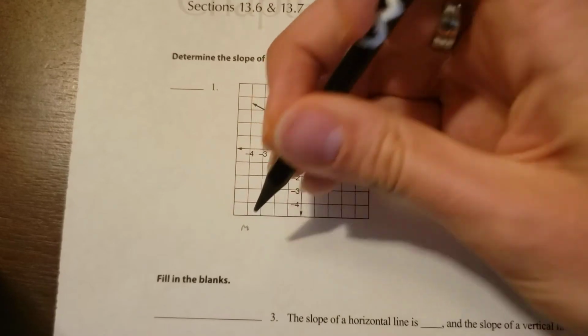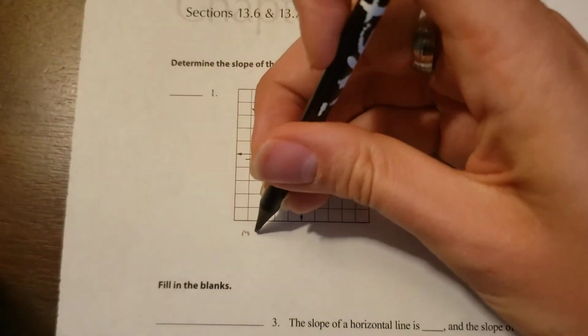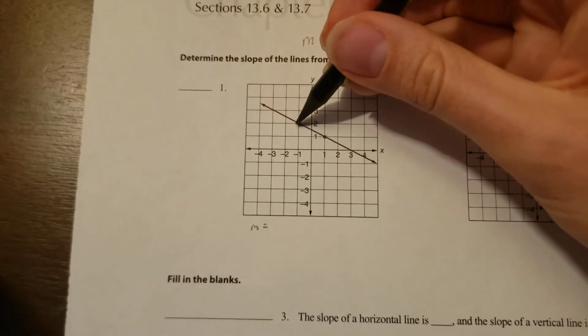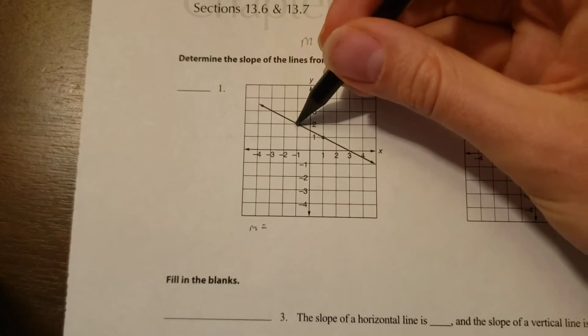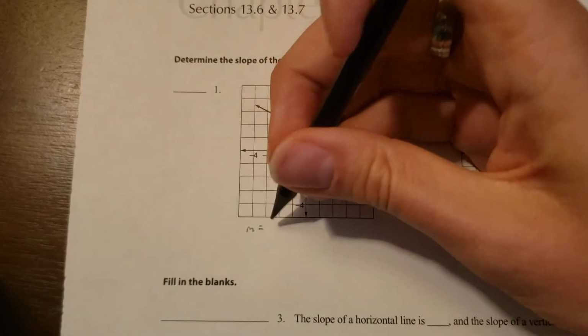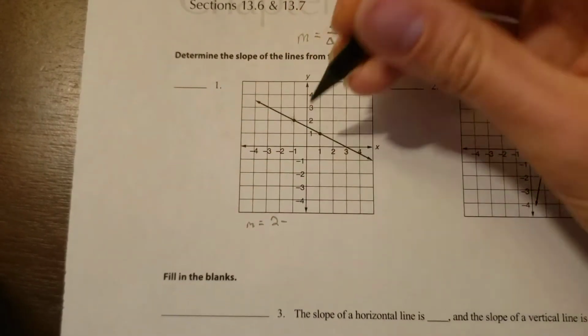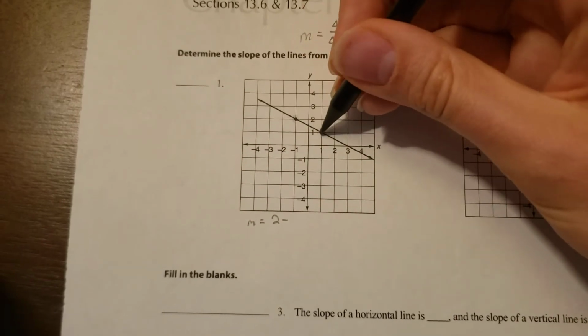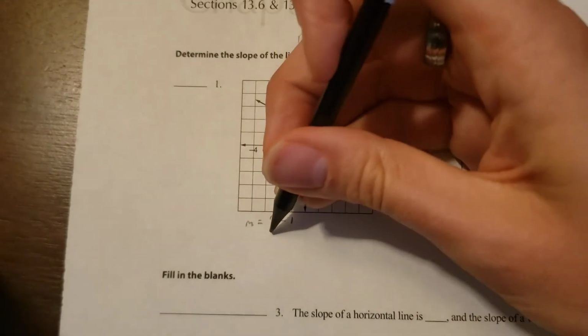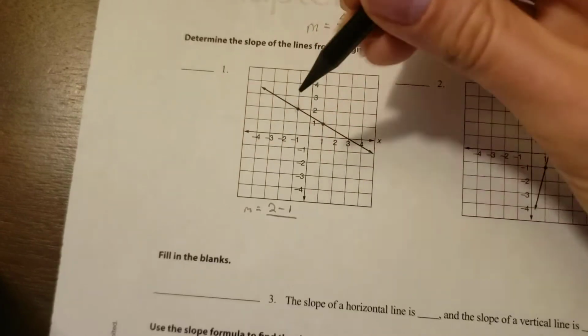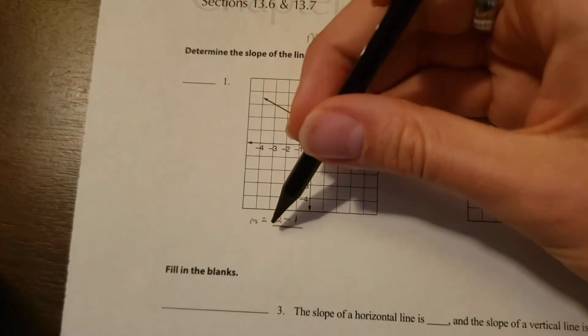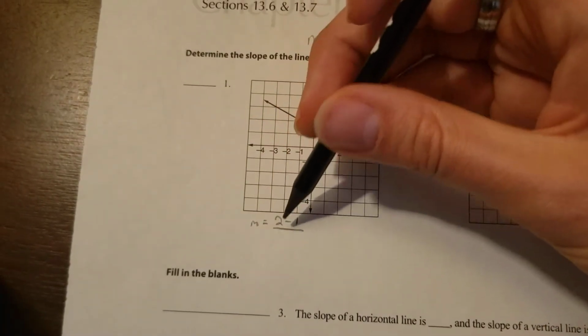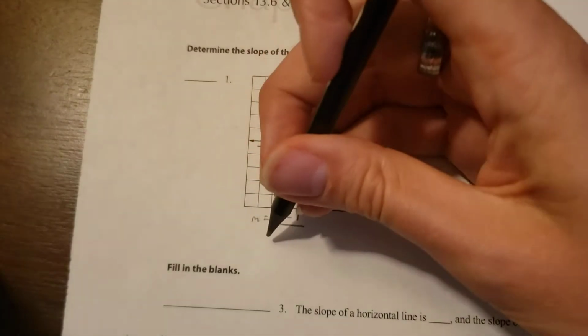So for this one, m is going to equal my y value for this first point, which is 2, minus my y value for this point, which is 1. Now, because I chose this point as my first y, I need to choose this point for my first x.